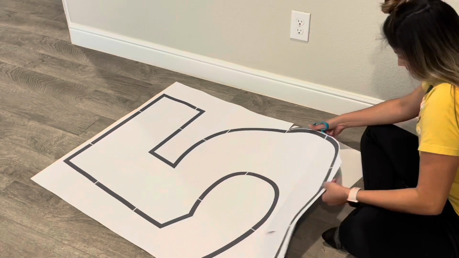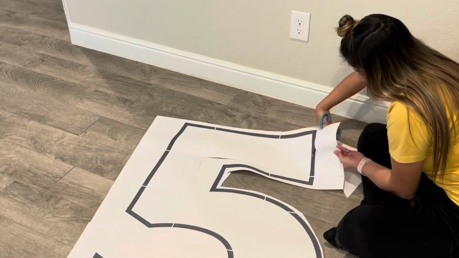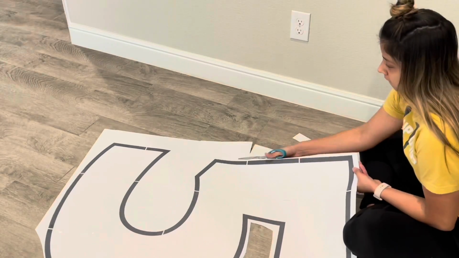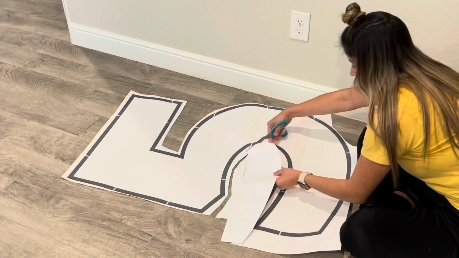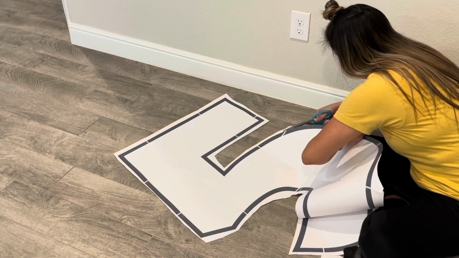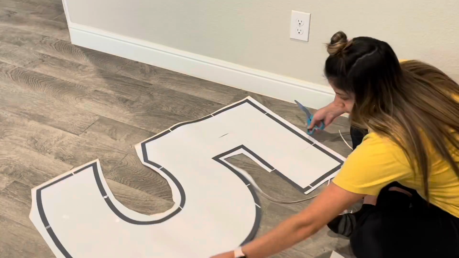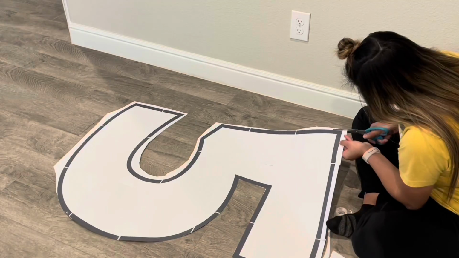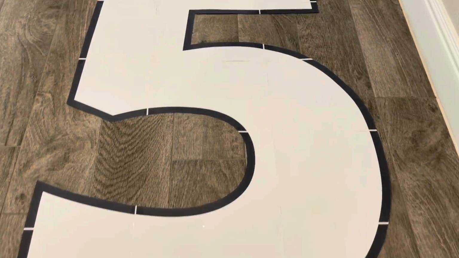Okay, so then we can go ahead and start cutting it. I like to start cutting the number by just cutting out all of the extra paper. Once I do that, I'll go back in and clean and perfect the cut. This just makes it easier for me. I don't know why, but this is what I do. All right, and this is how that looks.